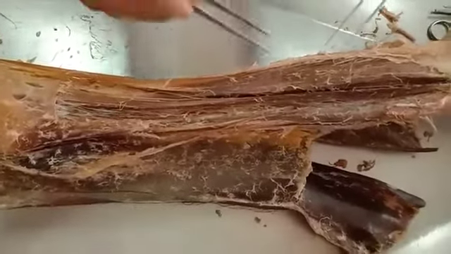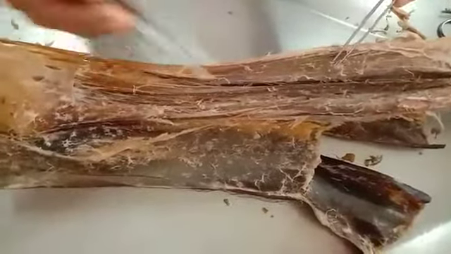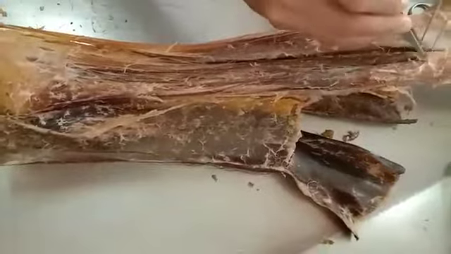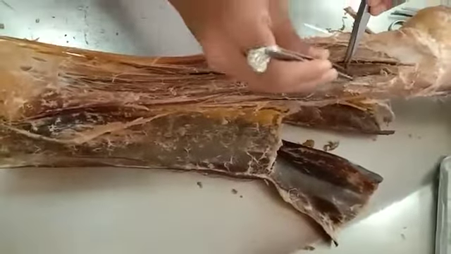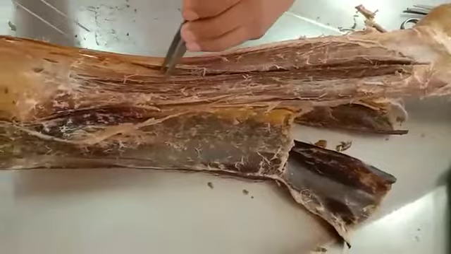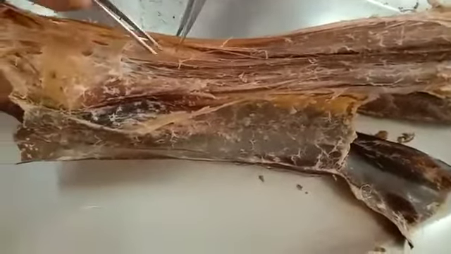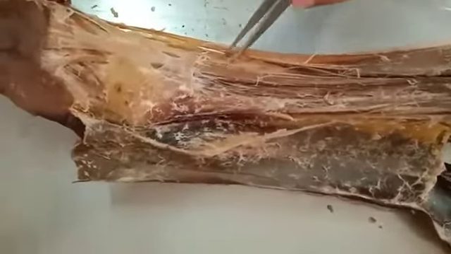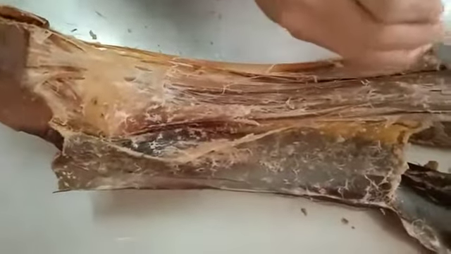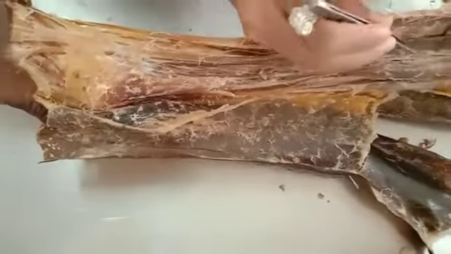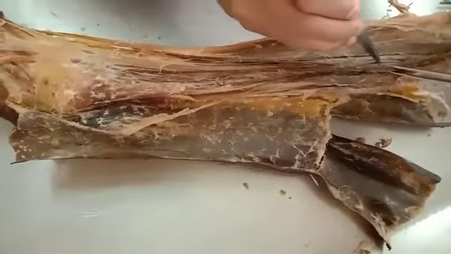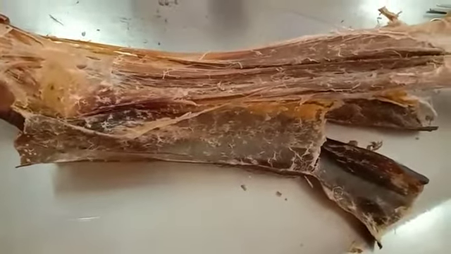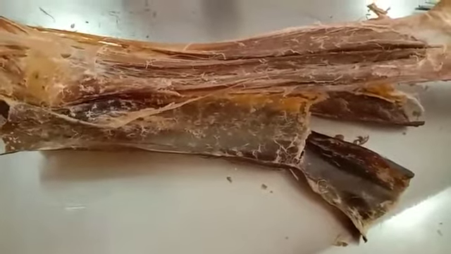Extensor hallucis longus muscle. Origin: posterior half of the middle to fourth of the medial surface of the shaft of the fibula, adjoining part of the interosseous membrane. Insertion: dorsal surface of the base of the distal phalanx of the big toe. Nerve supply: deep peroneal nerve. Actions: dorsiflexor of foot and extends metatarsophalangeal and interphalangeal joints of big toe.